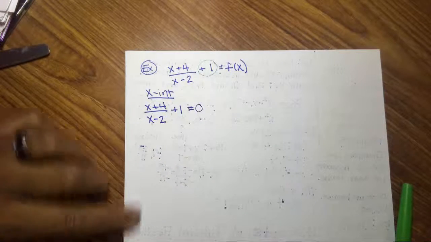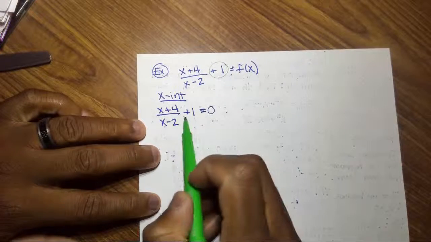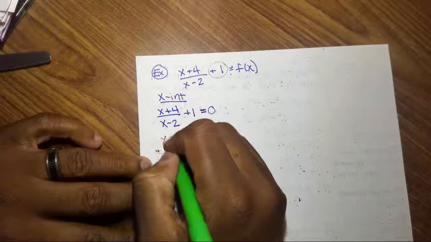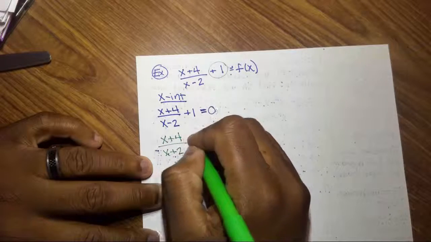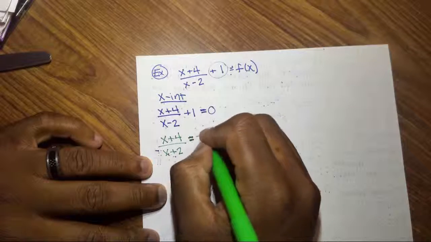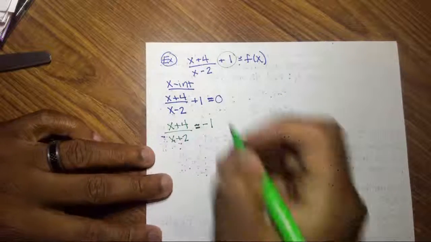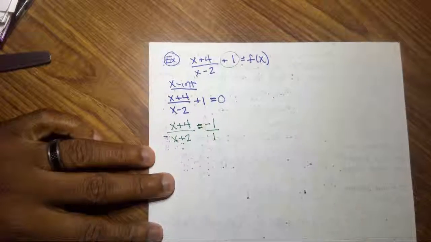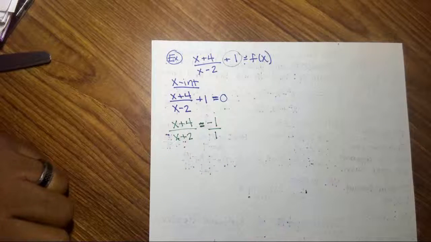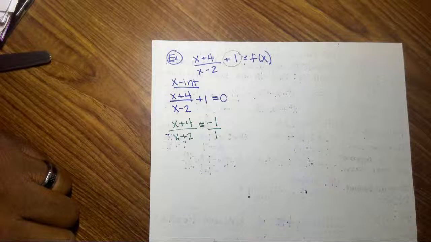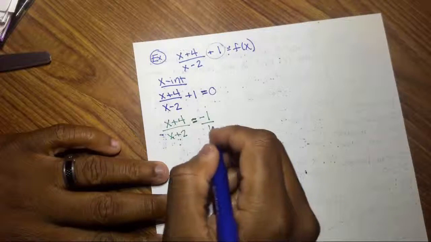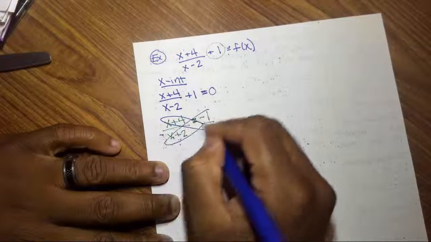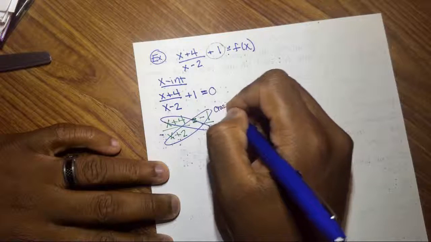Another way we're going to do it is like this. Instead of setting it equal to 0 like this, we're going to move the 1 over. So we're going to do x plus 4 over x minus 2 is equal to what? Negative 1, right? And I'm going to make this a fraction, negative 1 over 1, right? Everybody got that? When I have two fractions equal to each other, how do I solve them? Cross multiply, good. This is just a proportion, so you're going to cross multiply here.